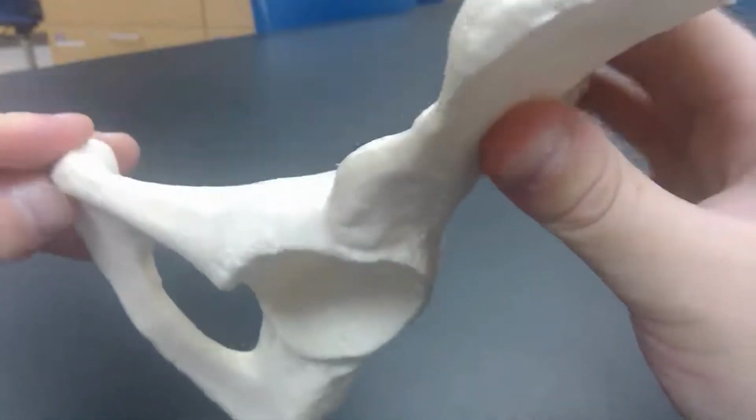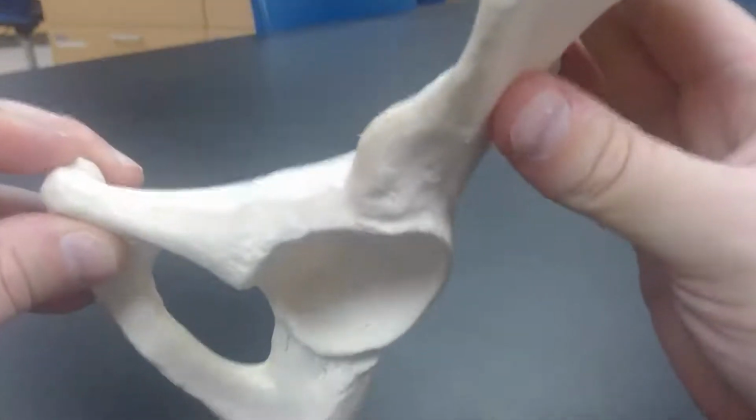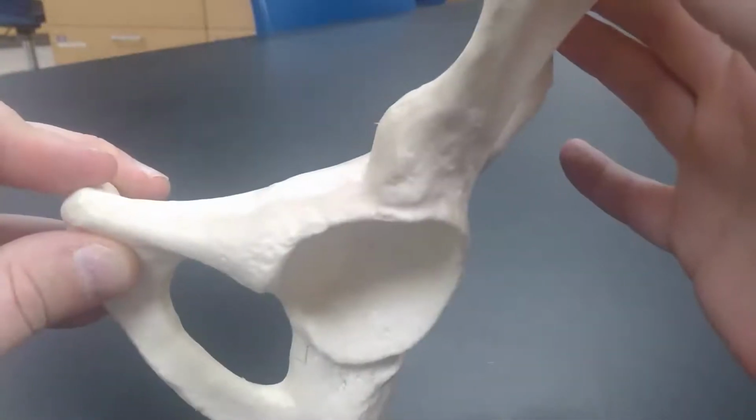This is what you should sit on. Most of you sit like this. You should actually sit like this, not like this. This is the correct way.